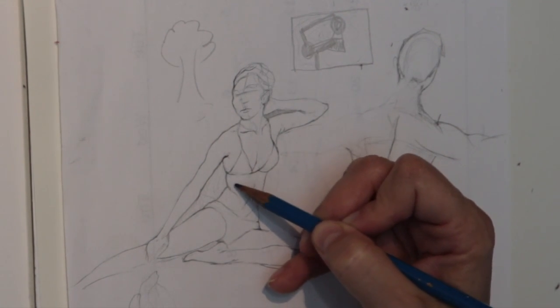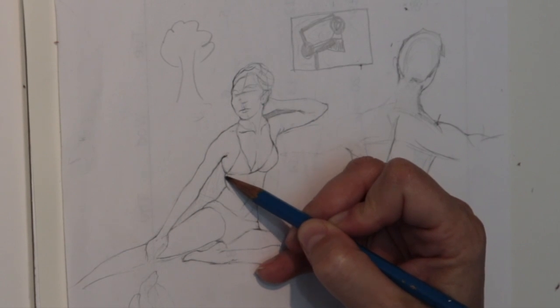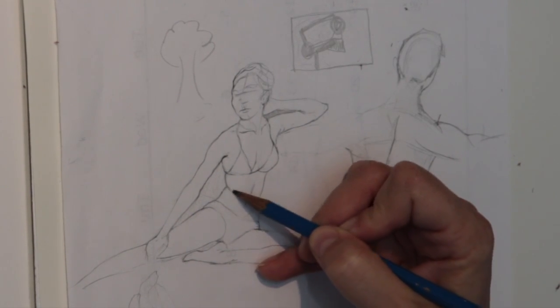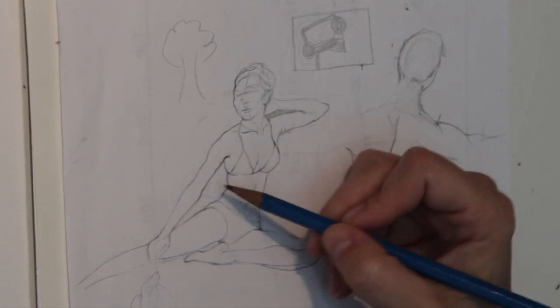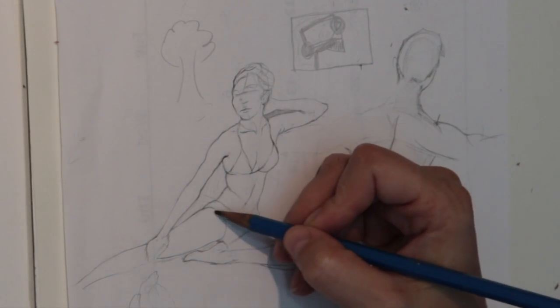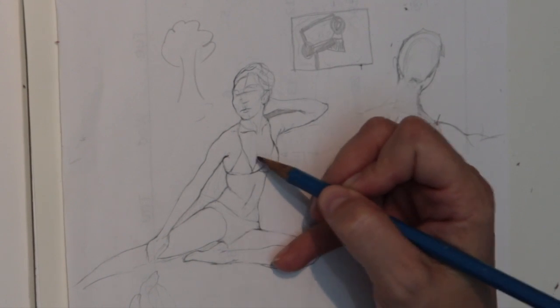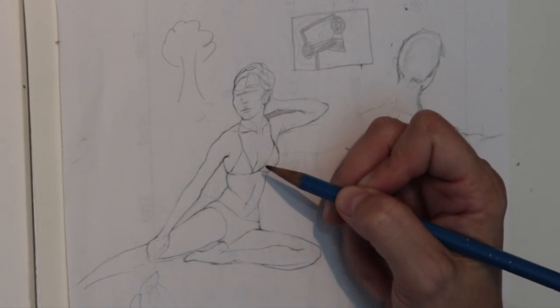All of that was done without me thinking this is the side of her breast, this is the side of her side, this is the side of her thigh, right? So if you can focus on the negative spaces just as much as you do the positive spaces, then you're going to draw more accurately.